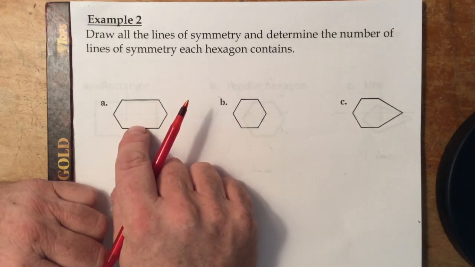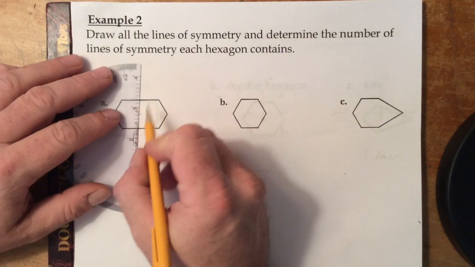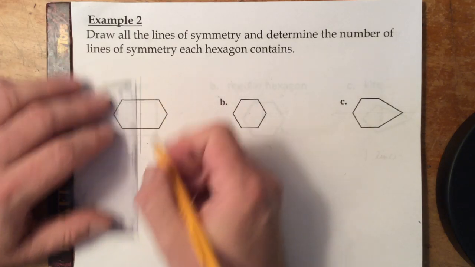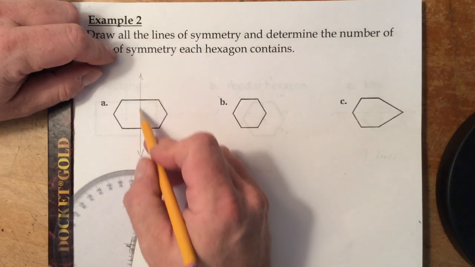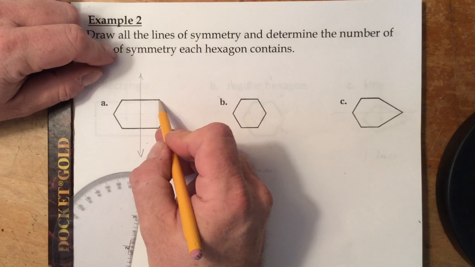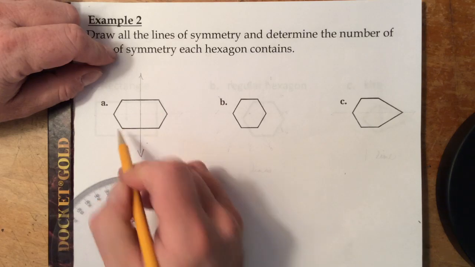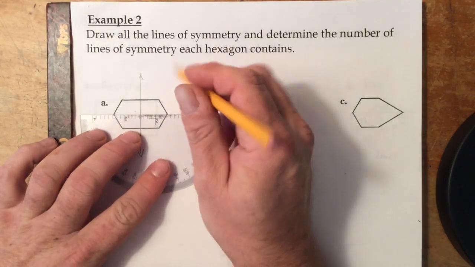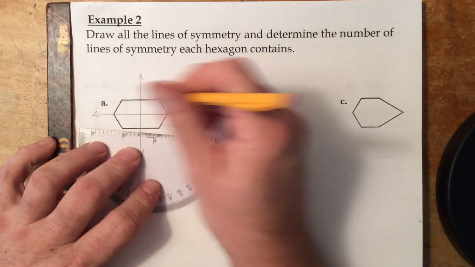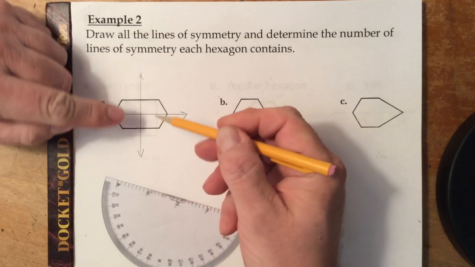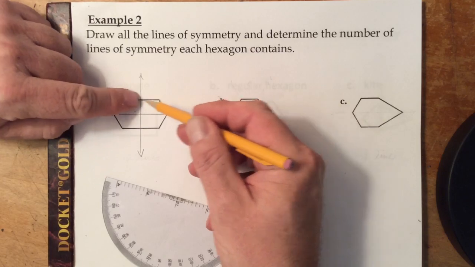So in this first one, A, if we were to fold right along this vertical line from the center and folded this part over here, this line being the fold, it would match. Each point would match here, here, and here. We also could fold along a horizontal line, and if we folded this upward this way, these 2 points would correspond and match these 2 points here, and everything would trace itself.